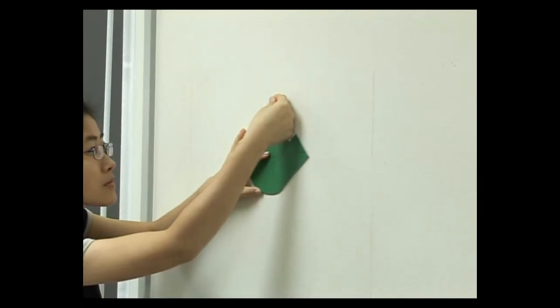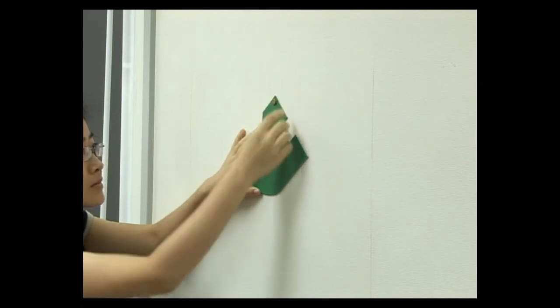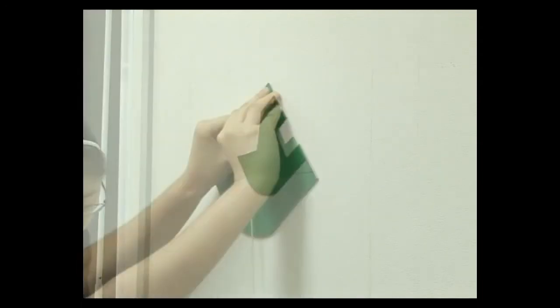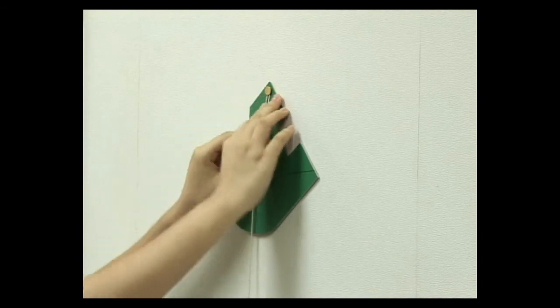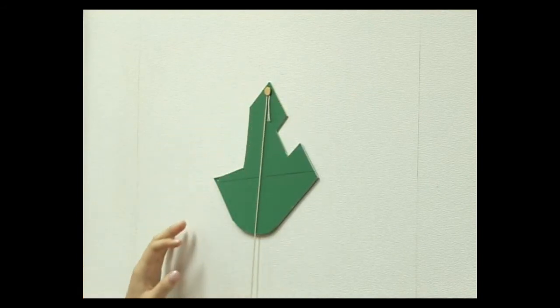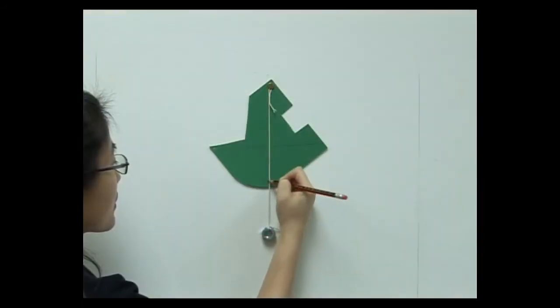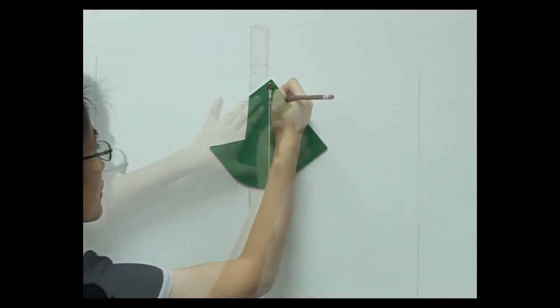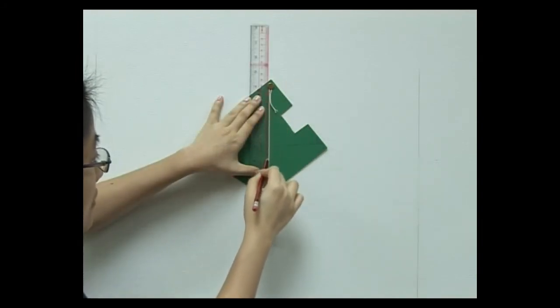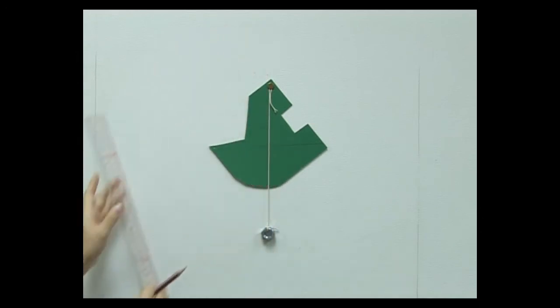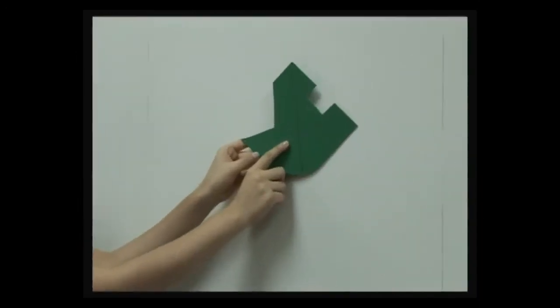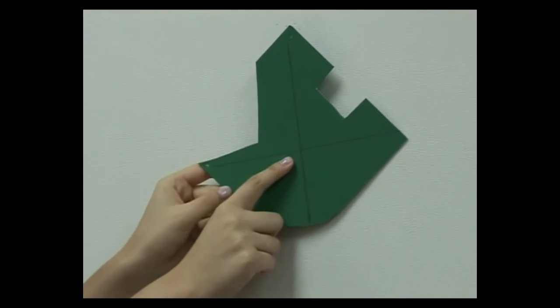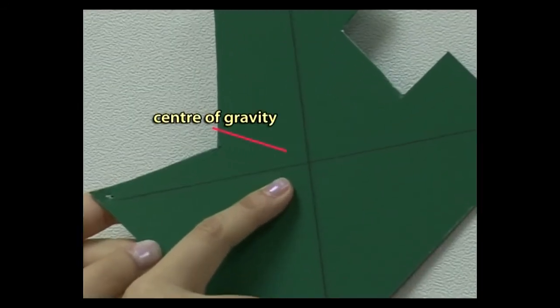Now suspend the cardboard at another point near the edge. Then suspend the string too. Mark the position of the string on the cardboard. The intersection of the two lines is the center of gravity of the cardboard.